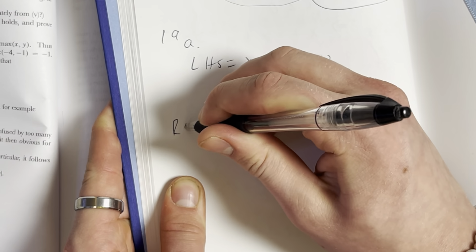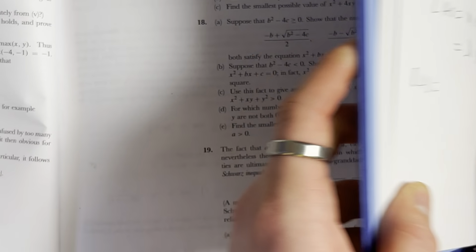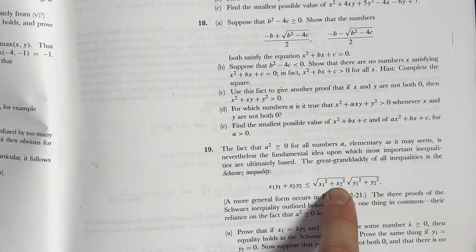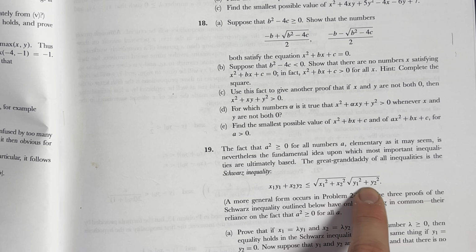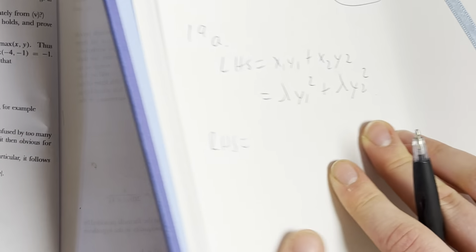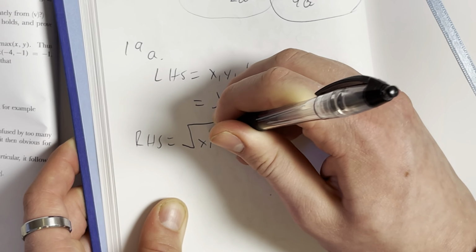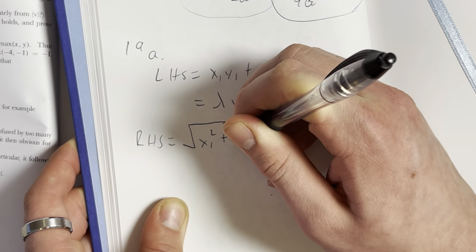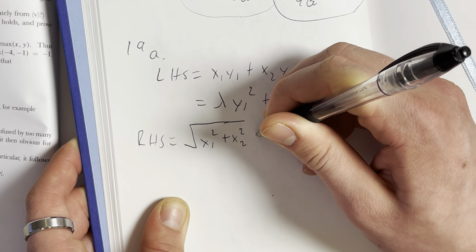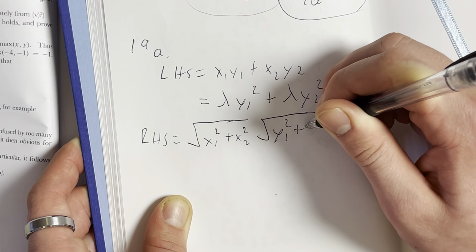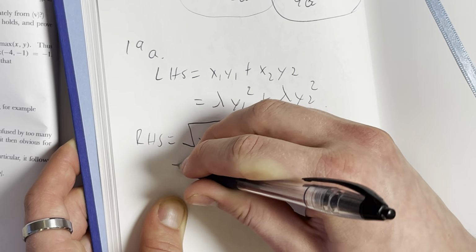But then the right hand side is equal to square root of x1 squared plus x2 squared times square root of y1 squared plus y2 squared.